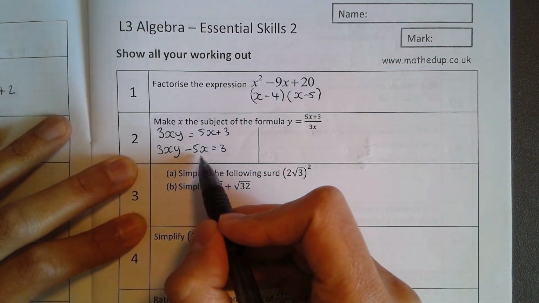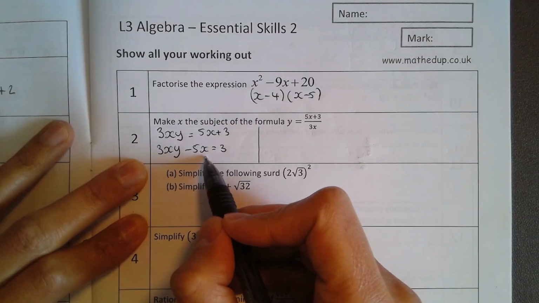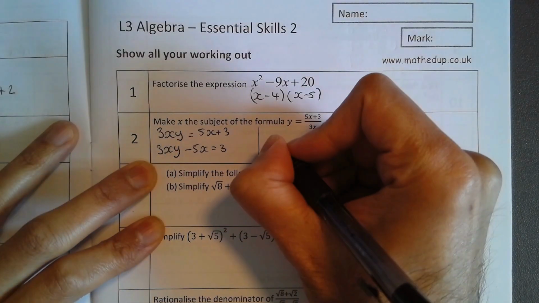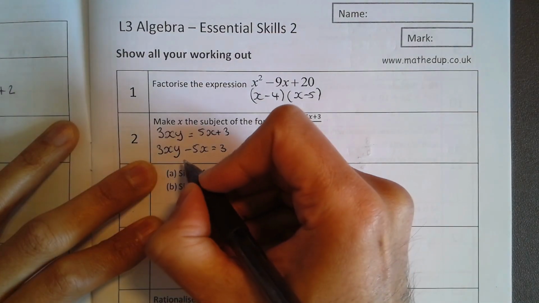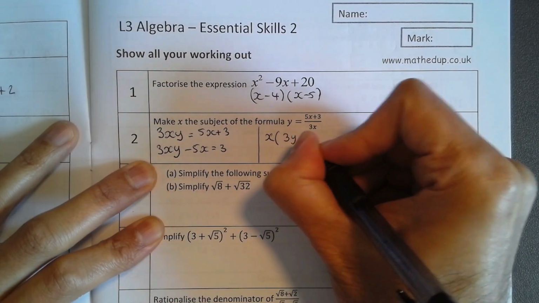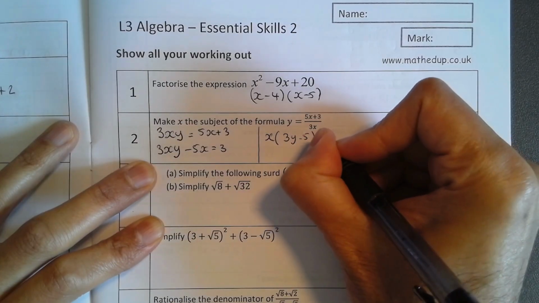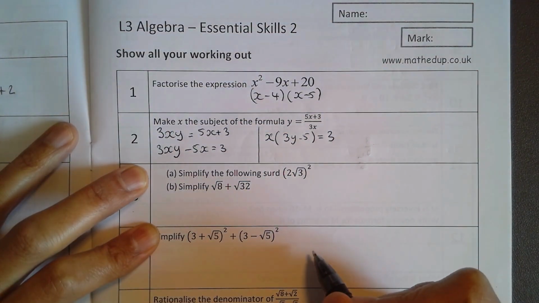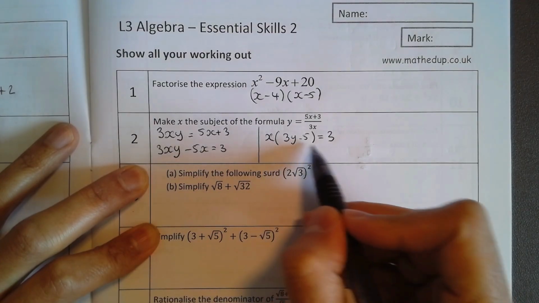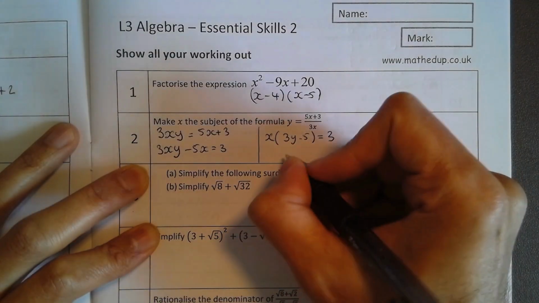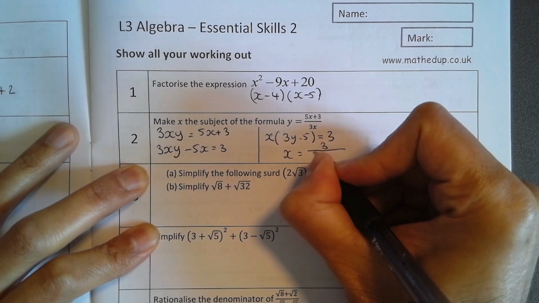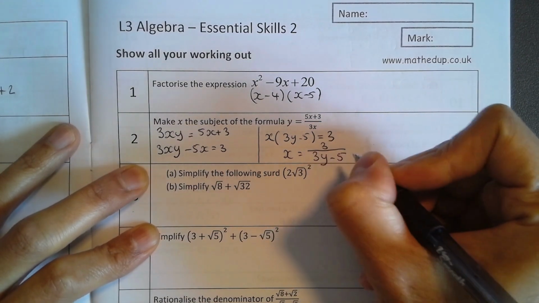And then I want to isolate my x now. So I need to factorise that first. So I can see x as a common factor over here, so if I factorise, I've got x outside my brackets, and then I'm going to have 3y take away 5 inside my brackets is equal to 3. And now I can finally isolate my x because I can divide both sides by 3y take away 5, and that gives me x is equal to 3 over 3y take away 5.